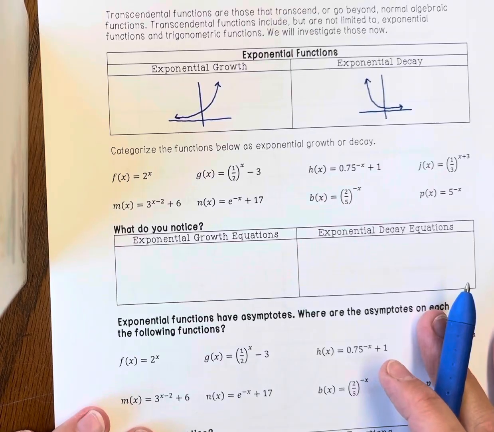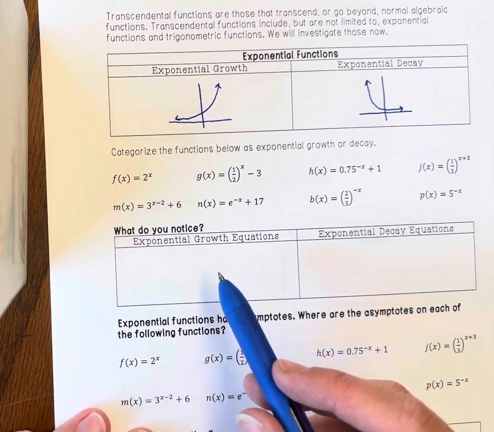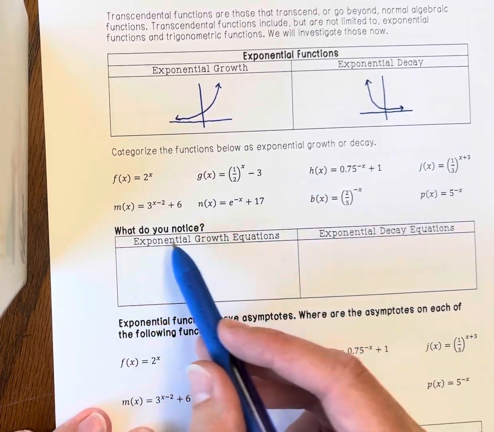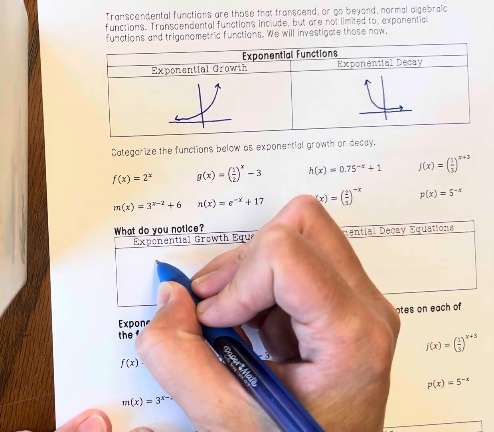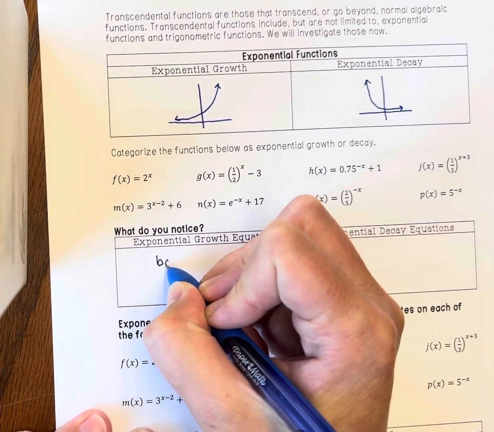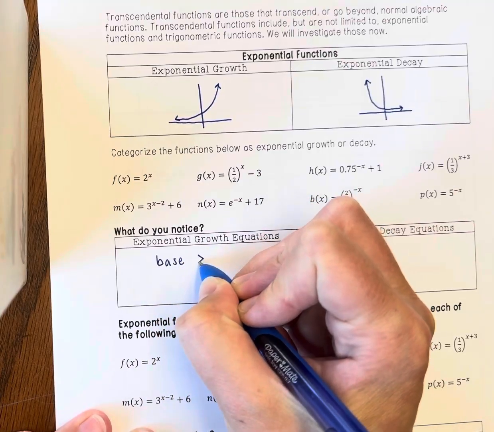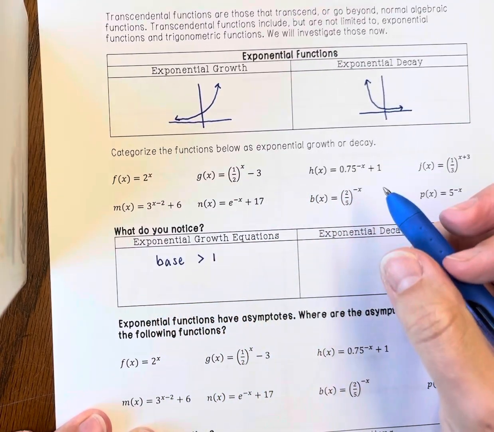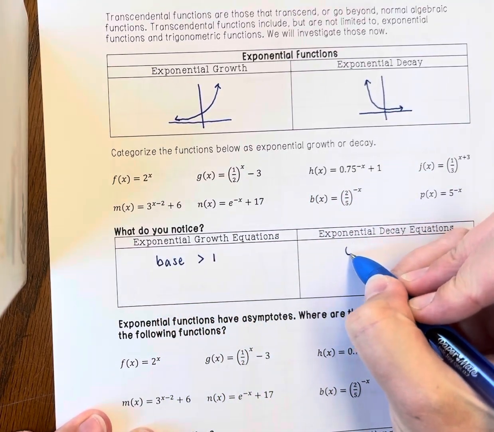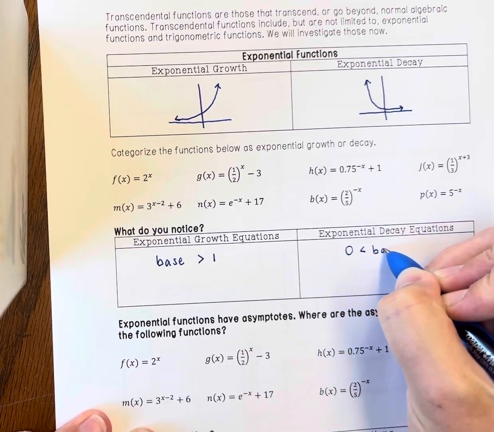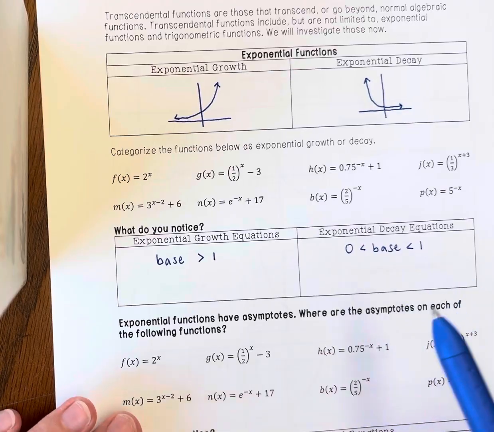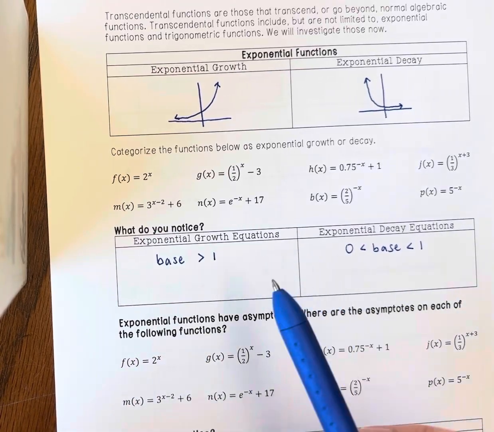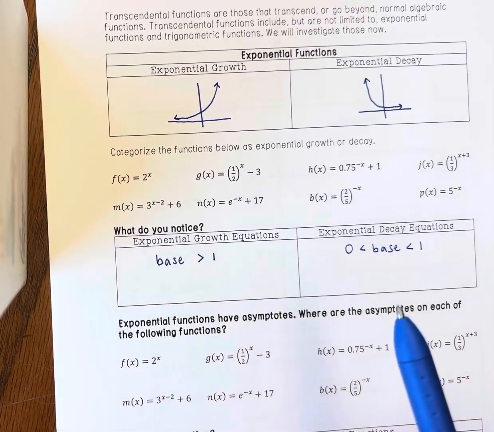So for exponential growth equations, what do you notice? This is going to be in general a base that is greater than 1. And then for exponential decay, the base is going to be between 0 and 1. Now, a couple of these aren't exactly perfect, so we'll talk about that.